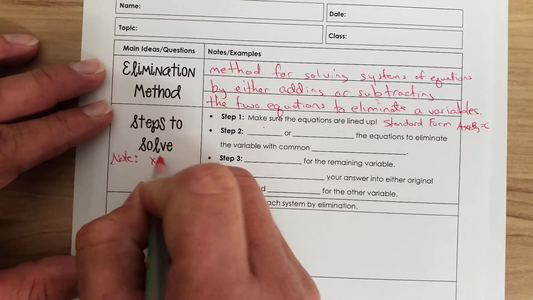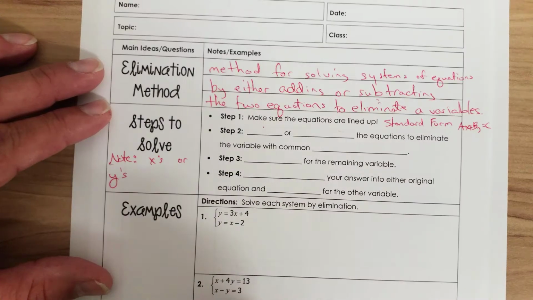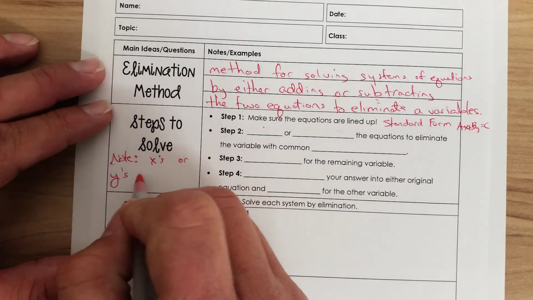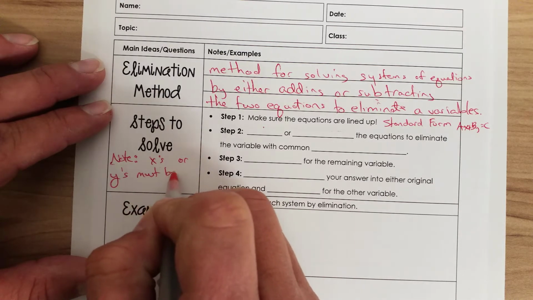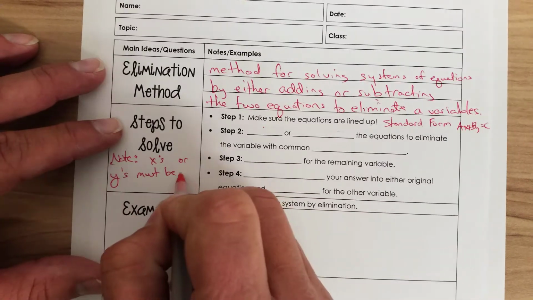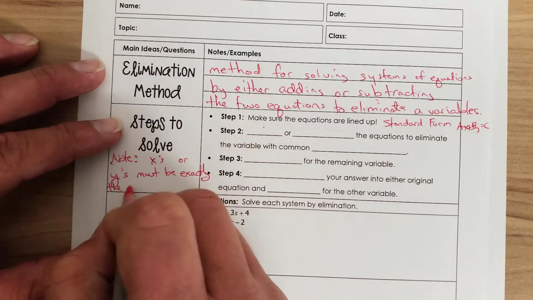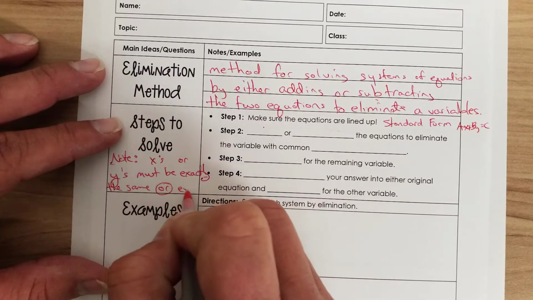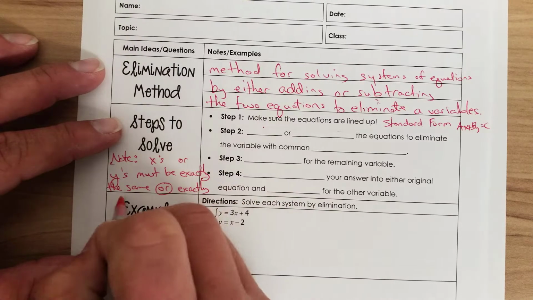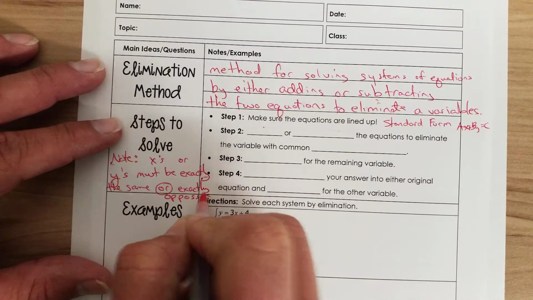Okay. Once they're in standard form, I'm going to come over here and make this note. Your X numbers or the Y numbers, the X's or the Y's, and I'll show you what this looks like, must be exactly the same or exactly opposite.